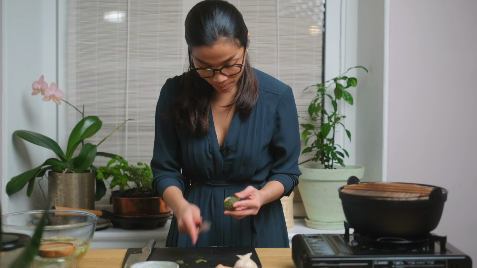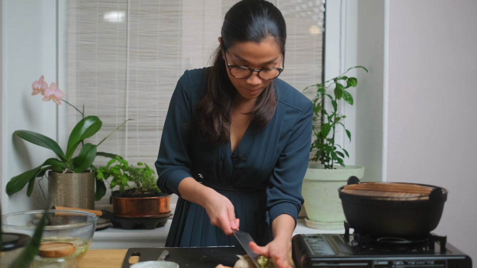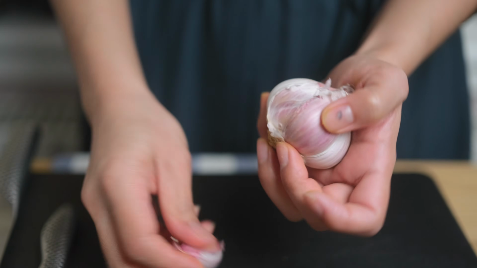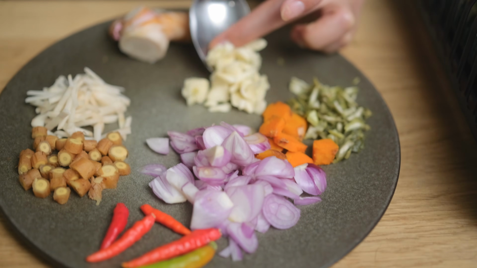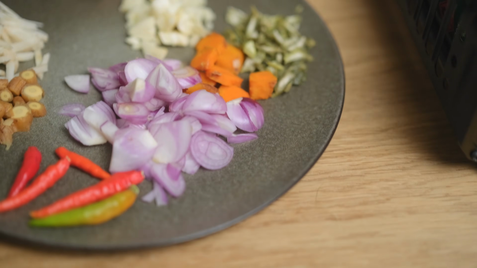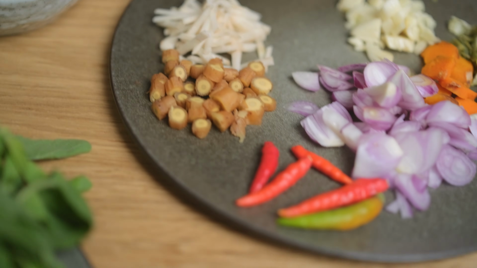Chopping kaffir lime rind finely makes it easier to break it down using pestle and mortar. Ideally, I would use Thai garlic in this paste, but I couldn't find it today. Now we have prepared all our fresh ingredients, so it is time to start making the paste.